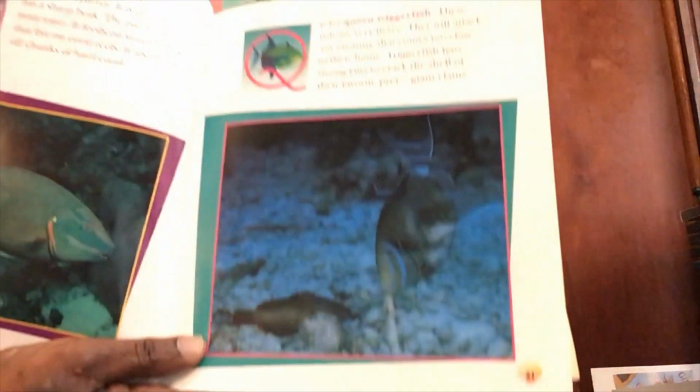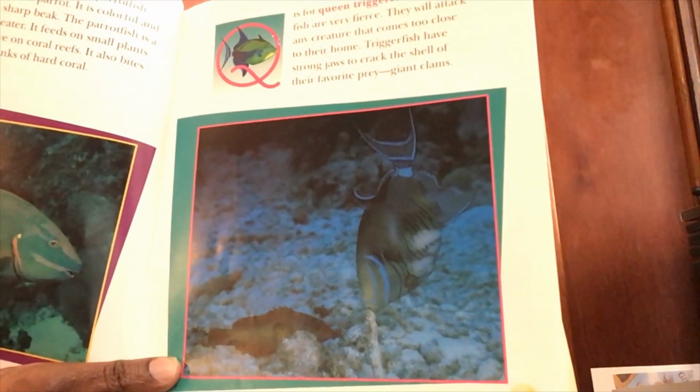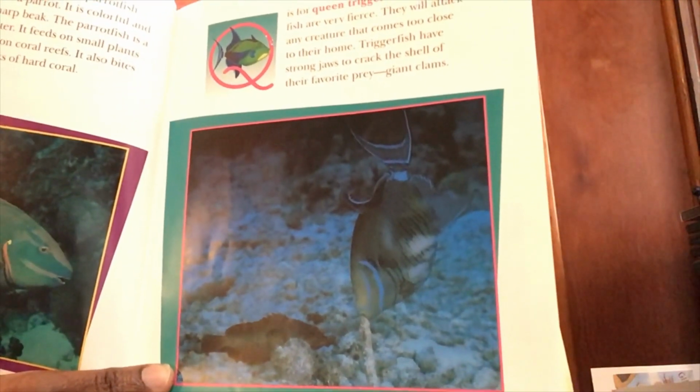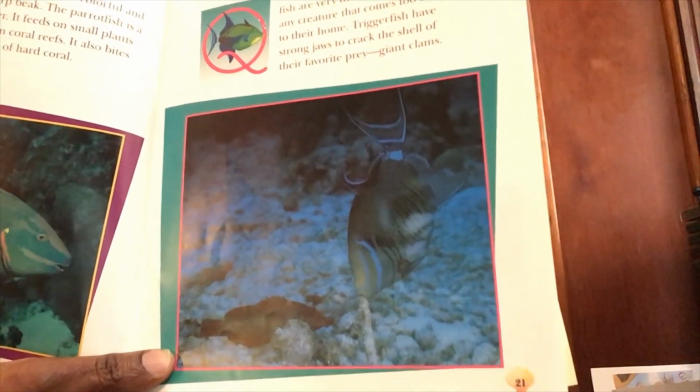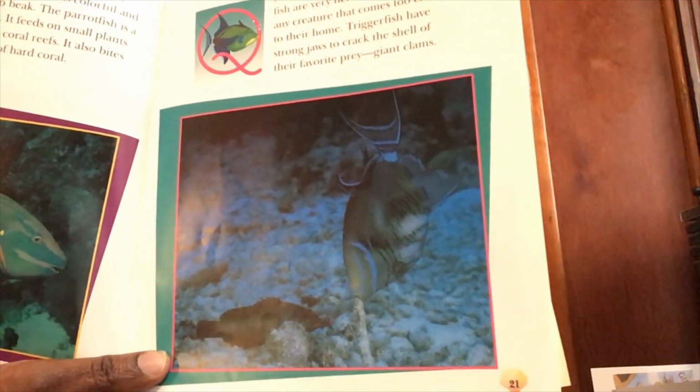You know, in the ocean, for a long time when I was little, I thought sharks were the only ones that had sharp teeth. As we read in other books, we've learned that many creatures in the ocean have sharp teeth.